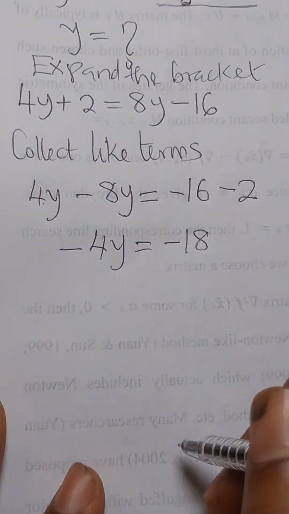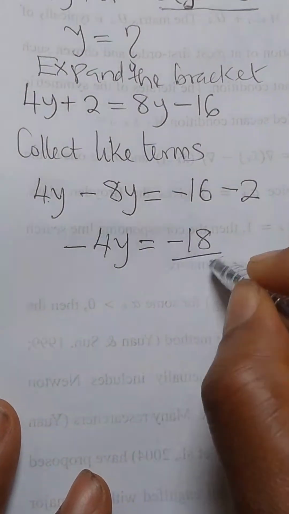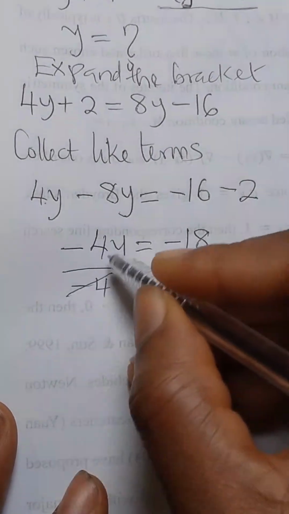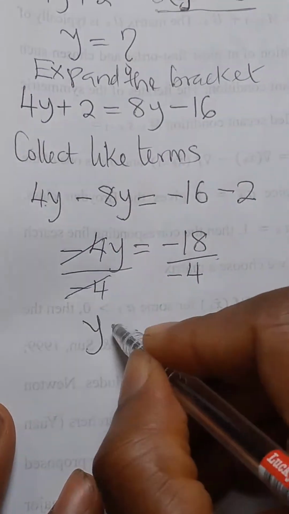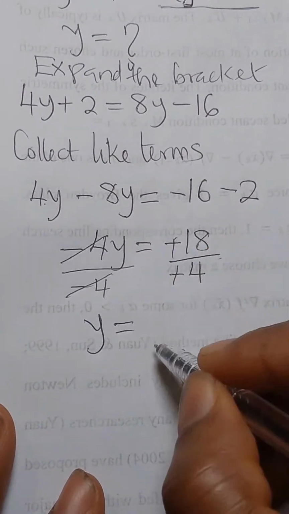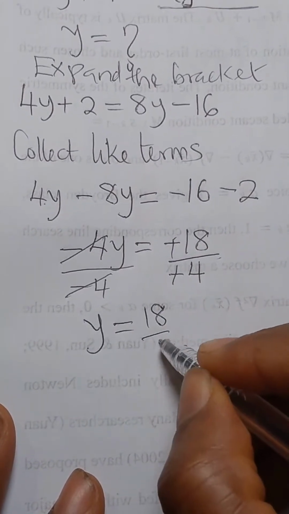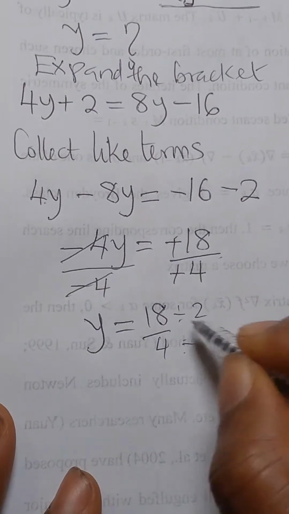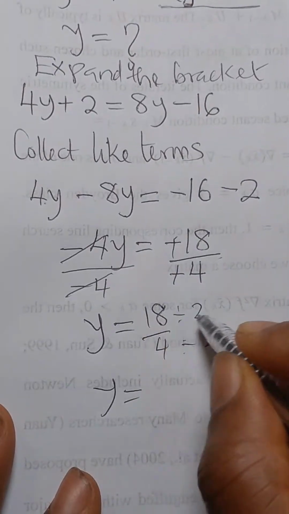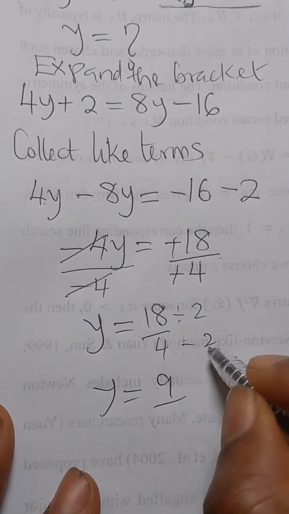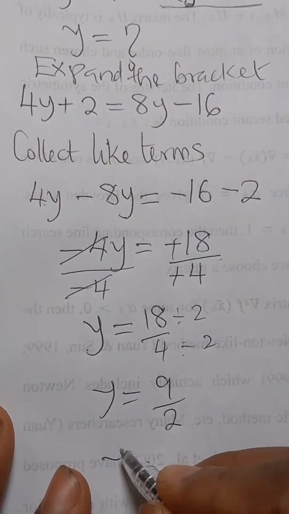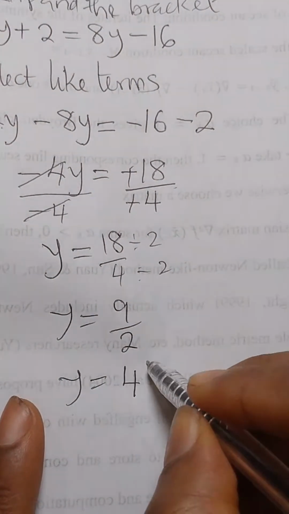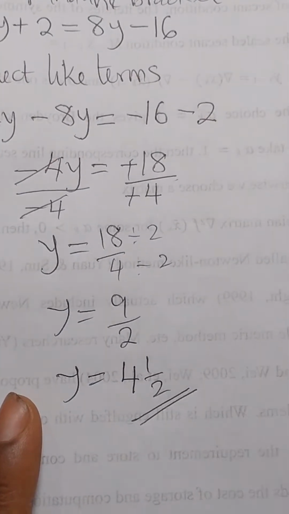We divide both sides by minus 4. Minus 4 cancels minus 4 here, and minus cancels minus, so y is equal to 18 over 4. Divide first by 2: y is equal to 9 over 2, which is 4 whole number 1 over 2. And that is the answer to the question.